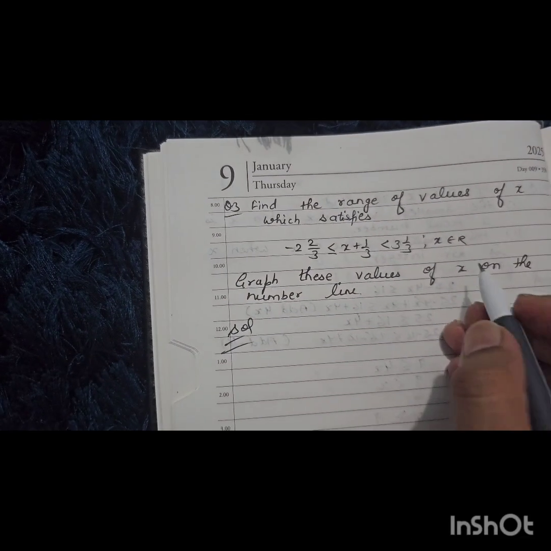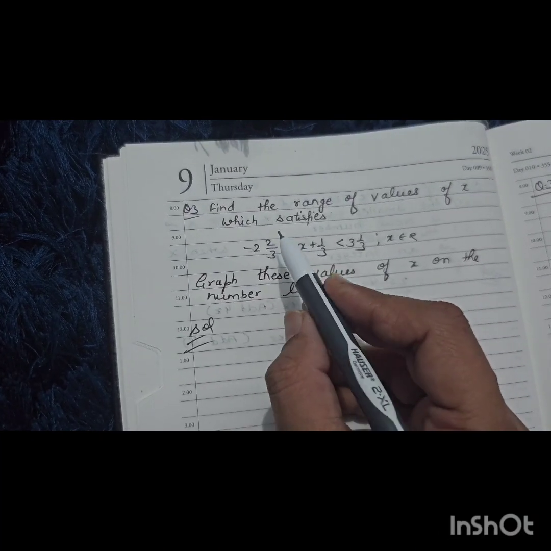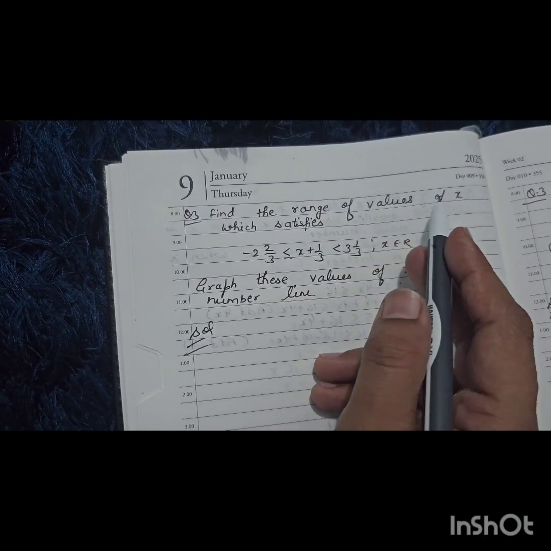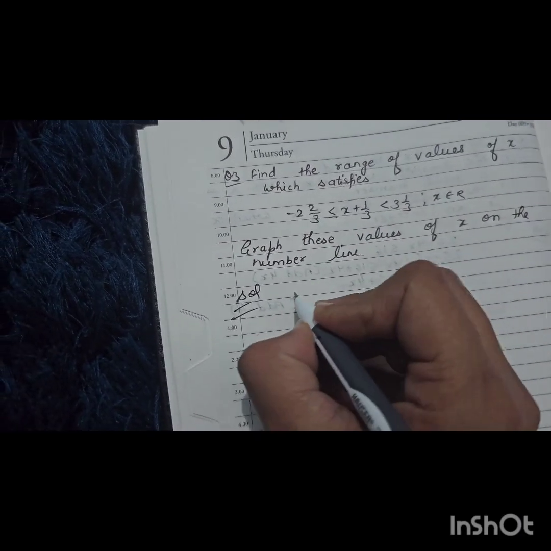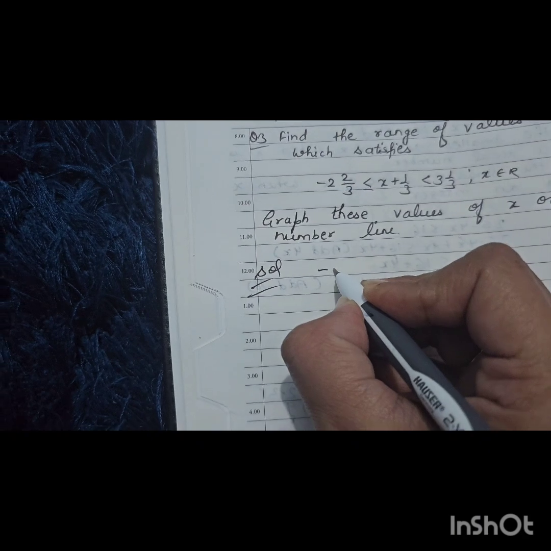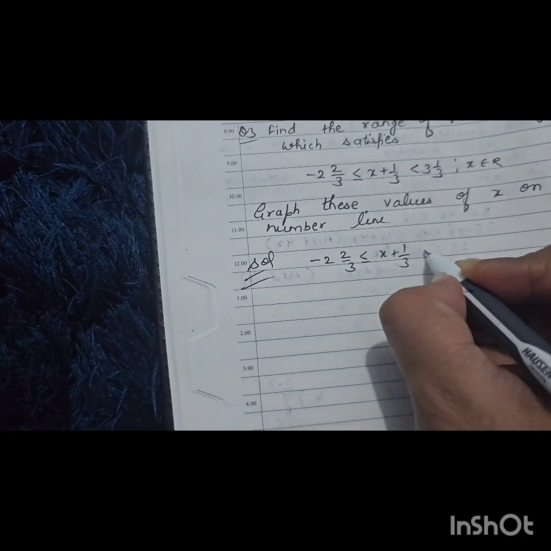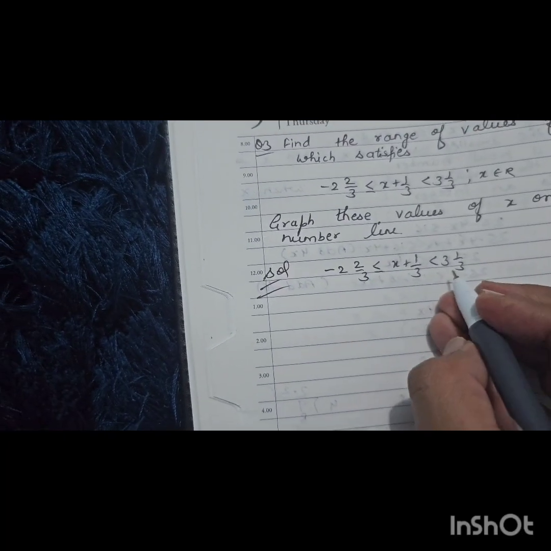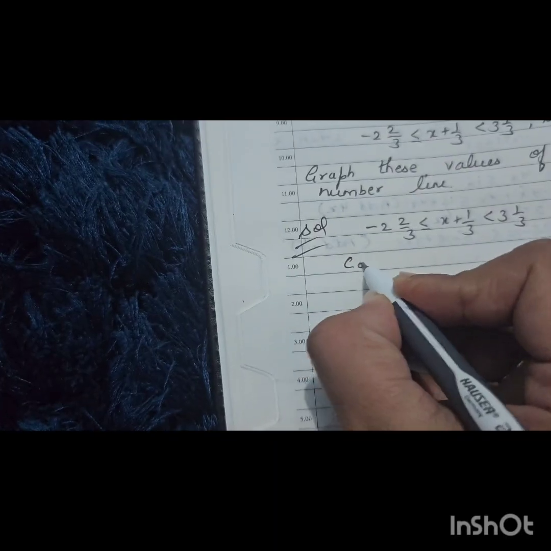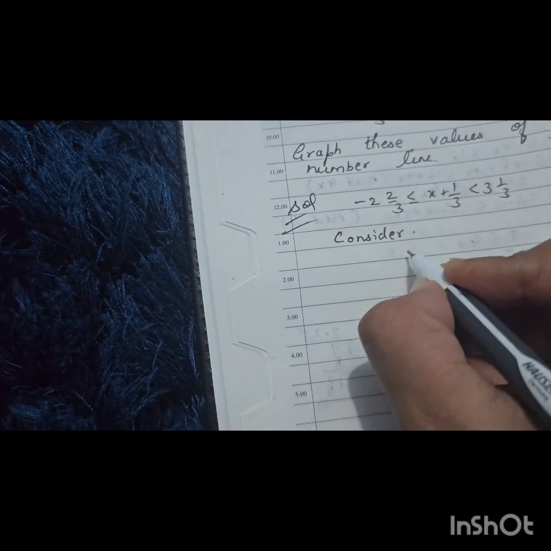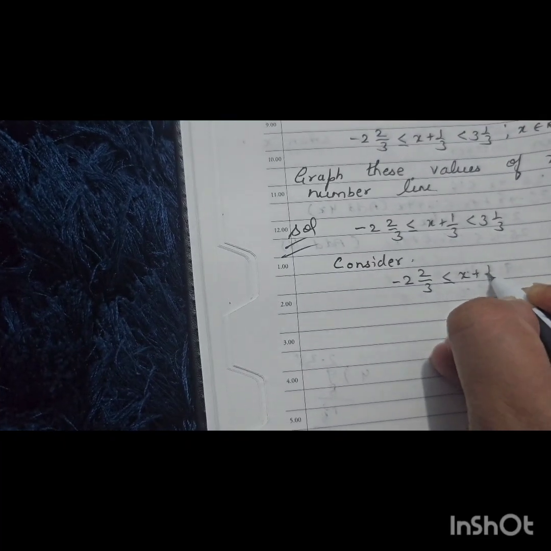Okay. Now we will solve this question. In this question, it is given find the range of values of x which satisfies this. Graph these values of x on the number line. First of all, I will write the linear inequation. Actually here this is combined linear inequations. First part is this and second part is this. So first I will consider this part, minus 2 whole 2 by 3 less than equals to x plus 1 by 3.